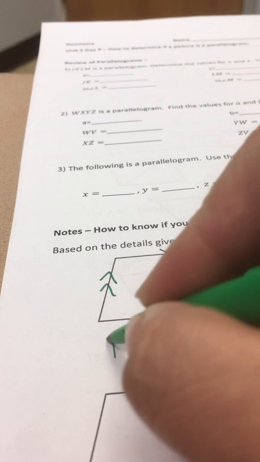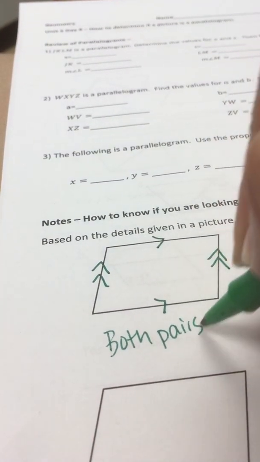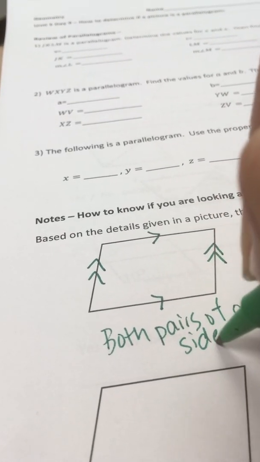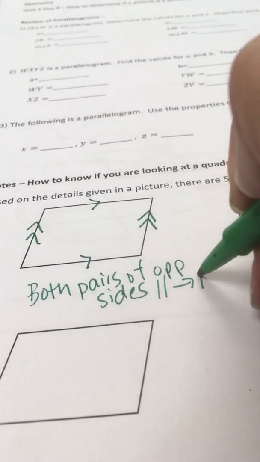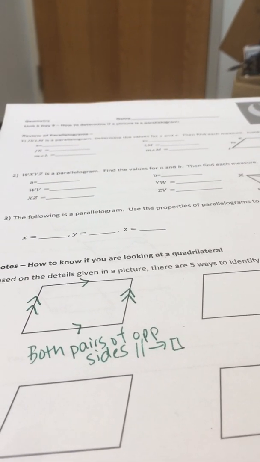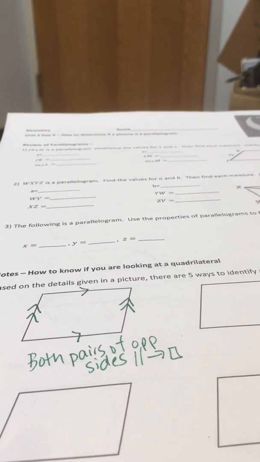If both pairs of opposite sides parallel, then we automatically have a parallelogram. There might be more to it, and we can say it's a different shape, but for now we're just working on parallelograms. So this should look familiar to yesterday, and that's great. Both pairs of opposite sides parallel.